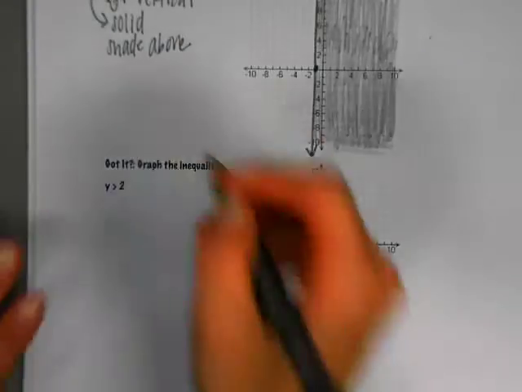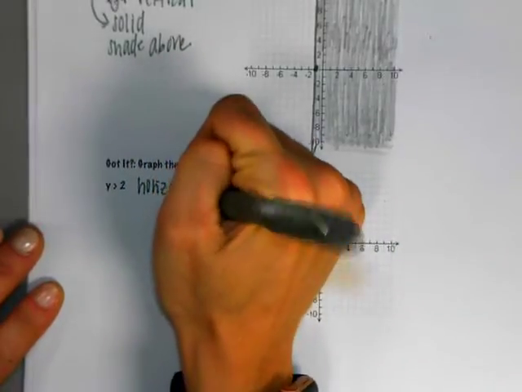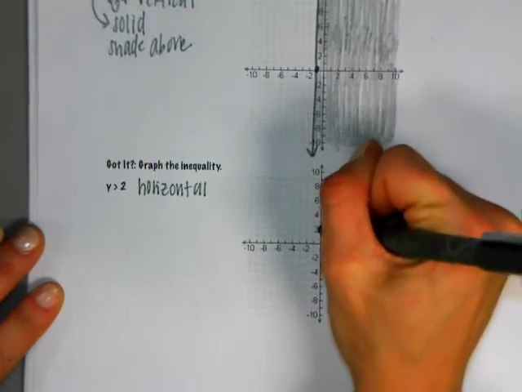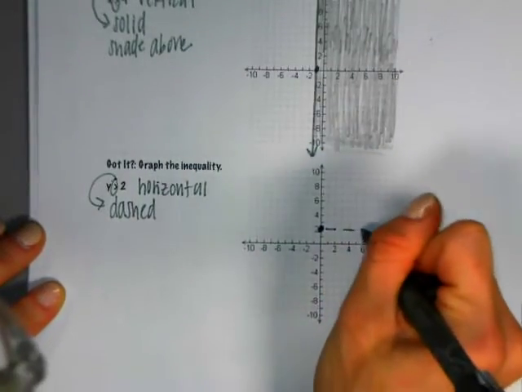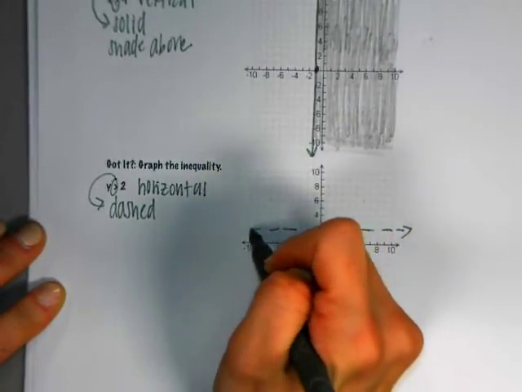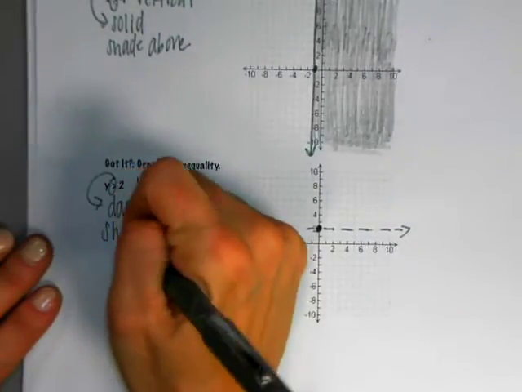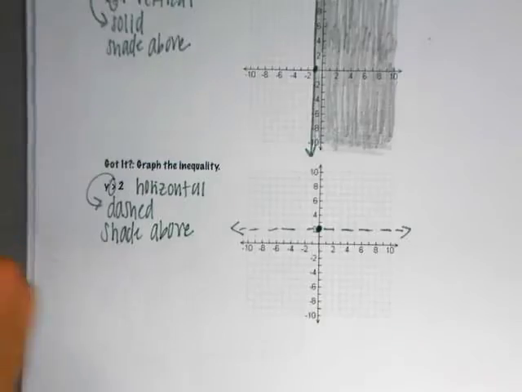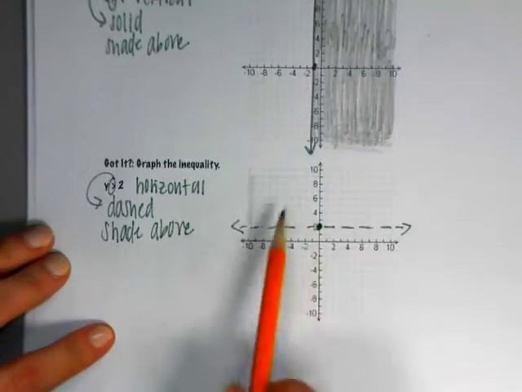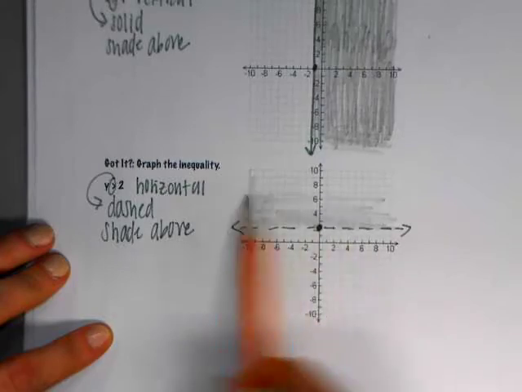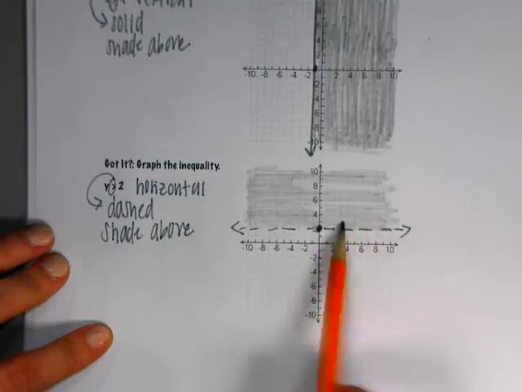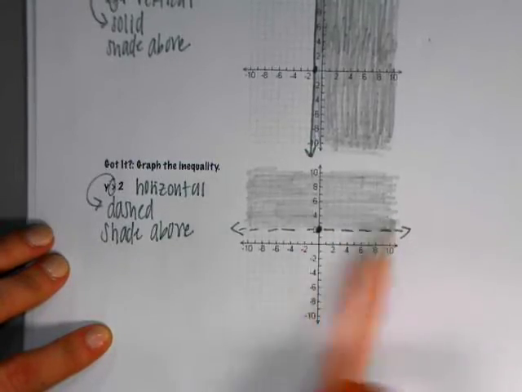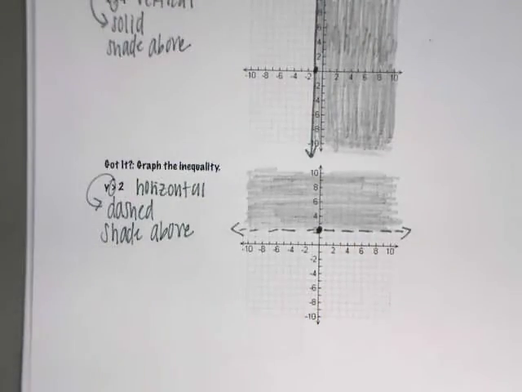Okay, so what kind of line is it if it's just y is greater than 2? Yep, horizontal line. And is it going to be solid or dashed? And shaded above or below? Good?